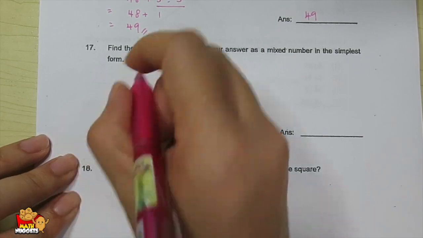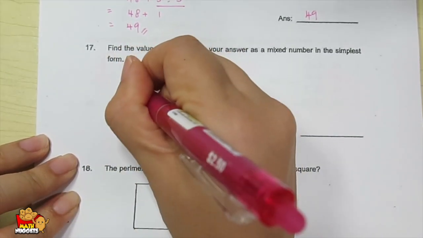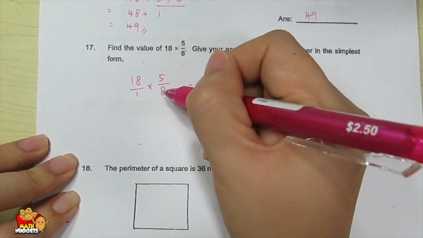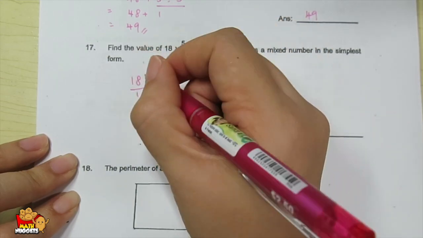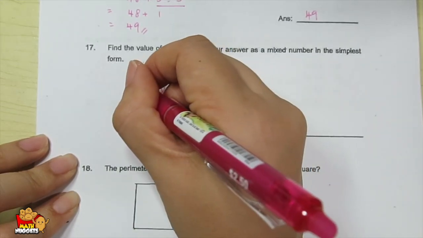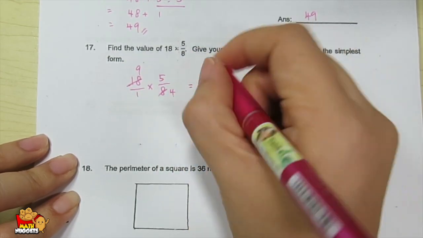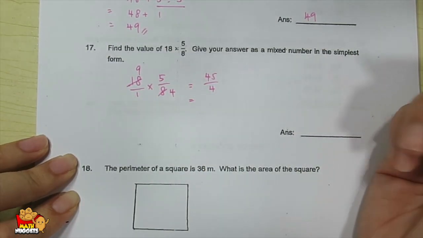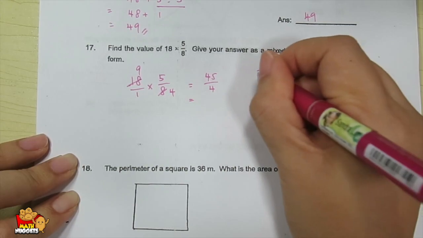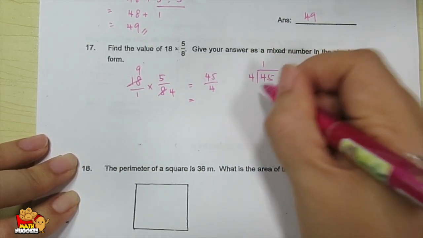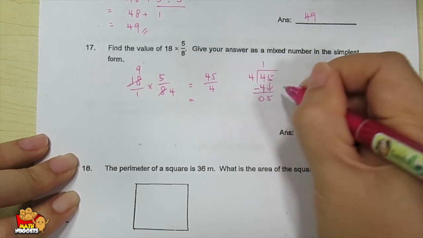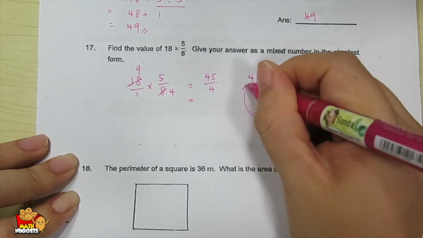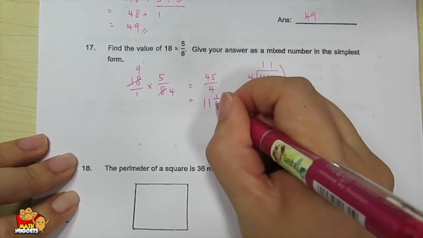Question 17, multiplication of fractions and the whole number. The whole number is always out of 1, times 5 out of 8. Check your cross cancellation. As long as the number is on top, the other one is below, we can cross cancel. I divide by 2, this is 9, divide by 2, this is 4. So I'm left with 45 out of 4, and I change this to a mixed number. For those of you who are not sure how to do it, we can do long division. So 4 into 4, 0, bring down 5. So this is 11 wholes, 1 out of 4.